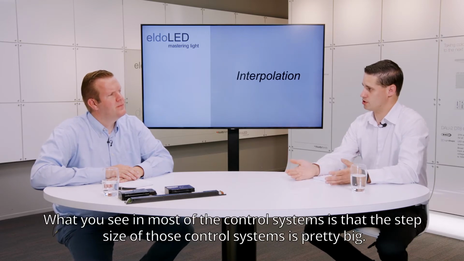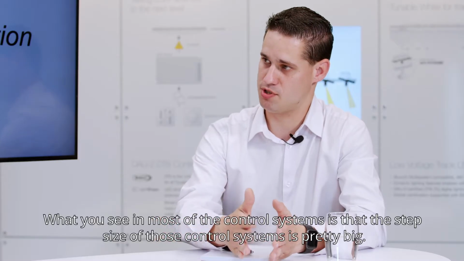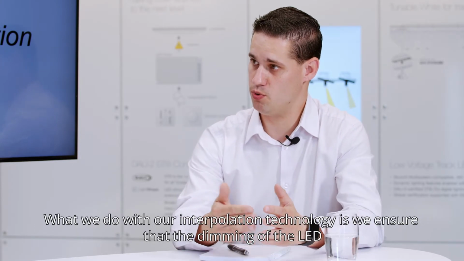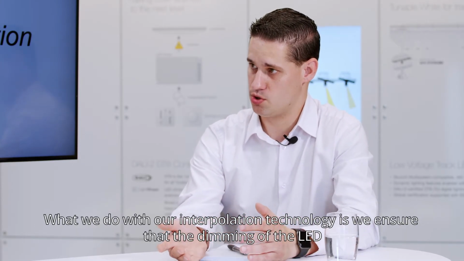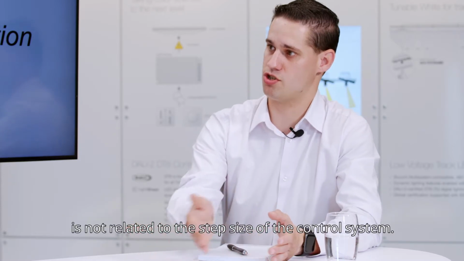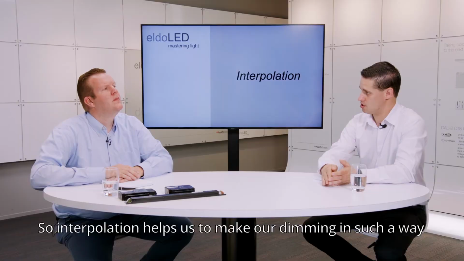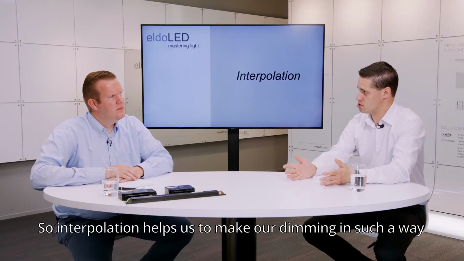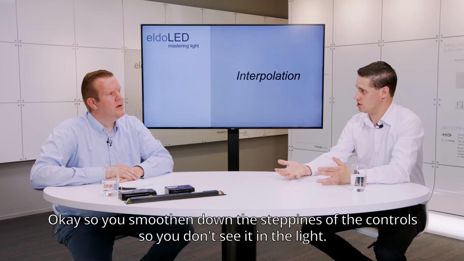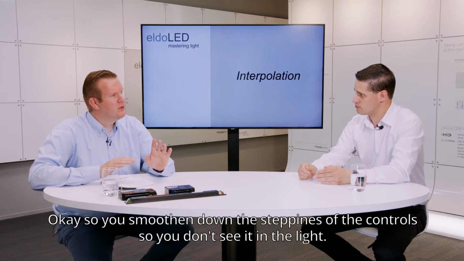What you see on most of the control systems is that the step size of those control systems is pretty big. What we do with our interpolation technology is we ensure that the dimming of the LED is not related to the step size of the control system. So interpolation helps us to make our dimming in such a way that we as eldoLED are in control of the dimming and the smoothness of it. Okay, so you smoothen down the steppiness of the controls so you don't see it in the light.